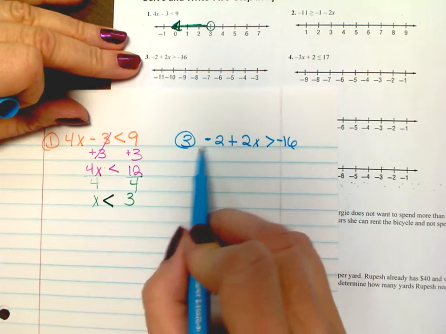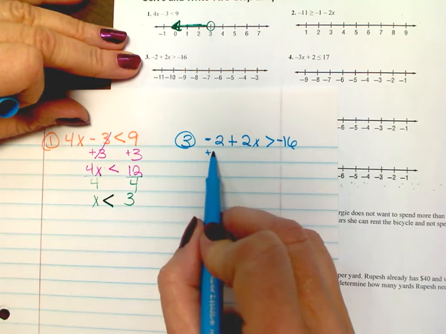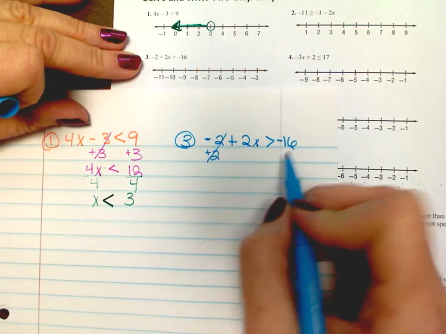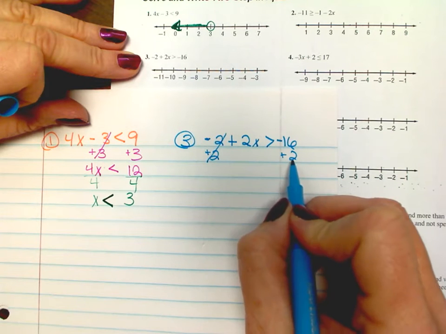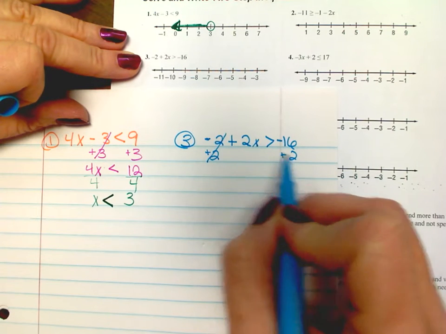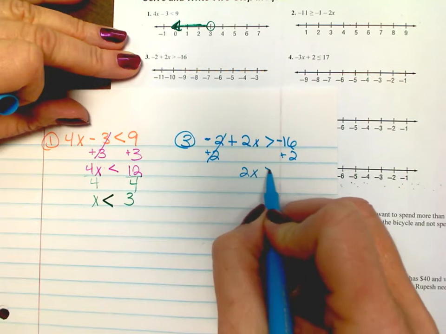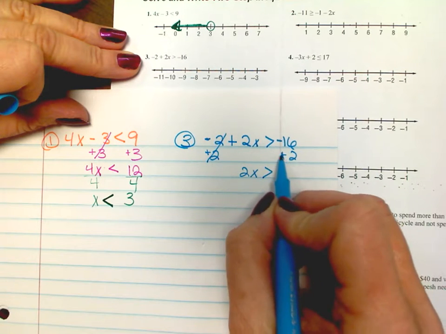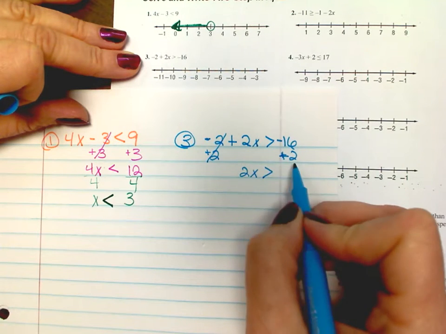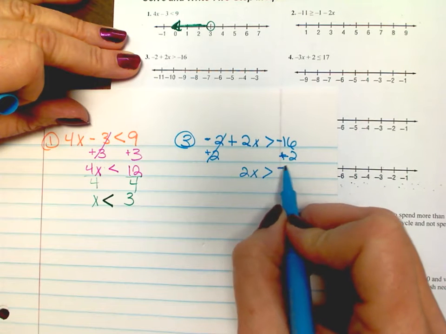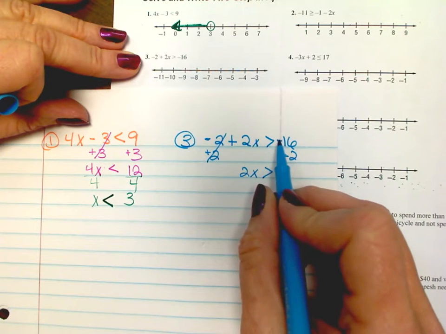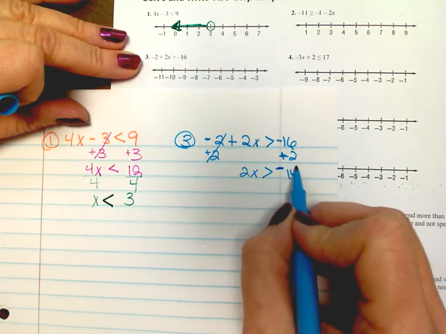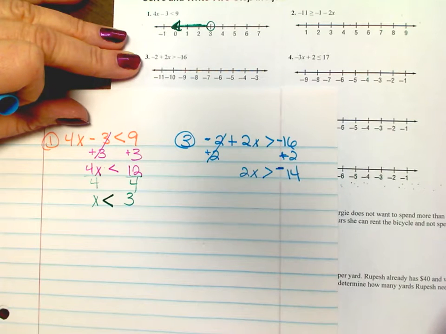So if I have a negative 2 here, to cancel it out, I need to add 2. That cancels out. Whatever you do to one side, you must do to the other side. Bring down your 2x is greater than, and then your answer over here, you have negative 16 plus 2. You're going to subtract those and keep the sign of your highest number. It'll be a negative 14.